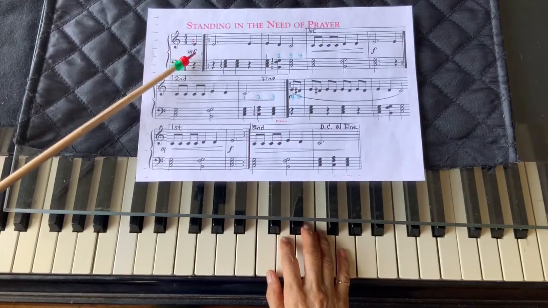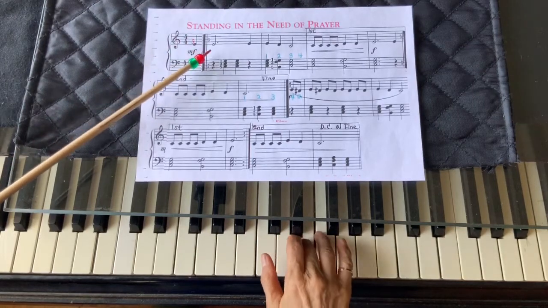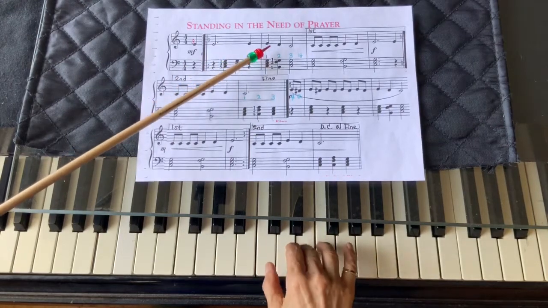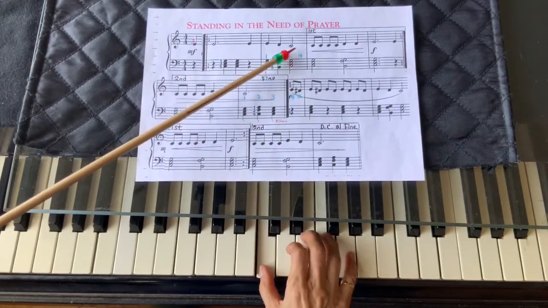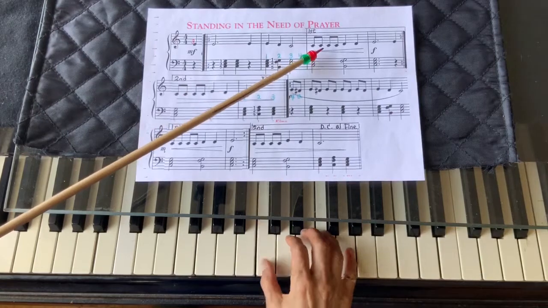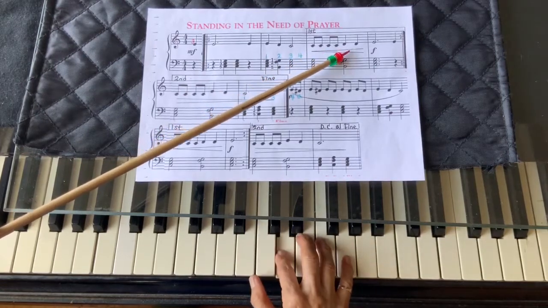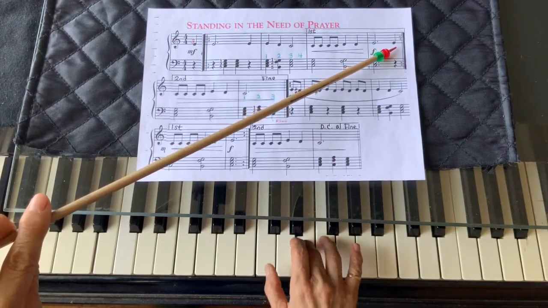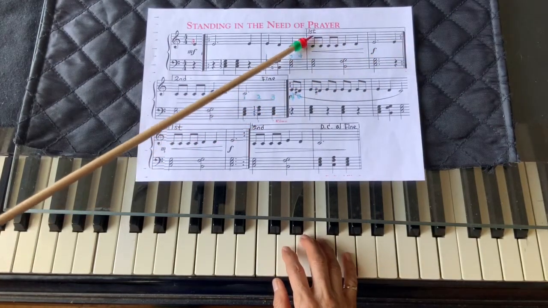1, 2, 3, 4. 1, 2, 3, 4. 1, 2, 3, 4. 1 and 2 and 3, 4. 1, 2, 3, 4. Okay, these are eighth notes.